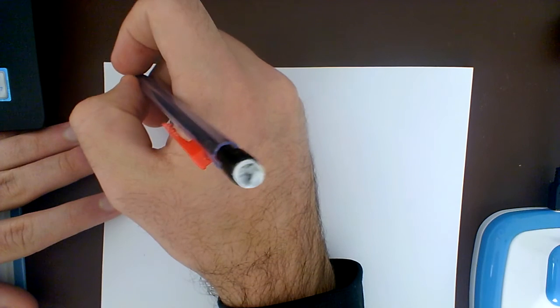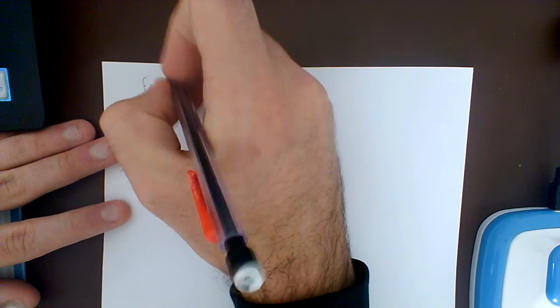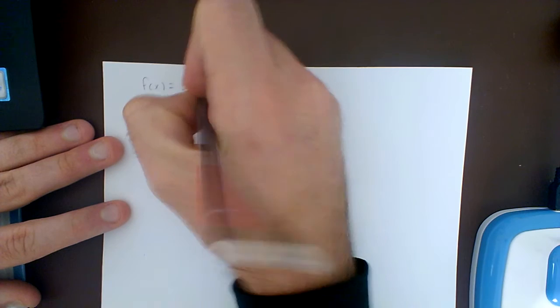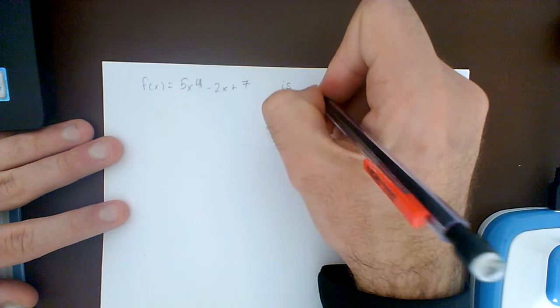Okay, but so let's see some other common mistakes people make in defining a polynomial. Out of these couple examples here, if I give you f of x equals 5x to the 4th minus 2x plus 7, this one is a polynomial.